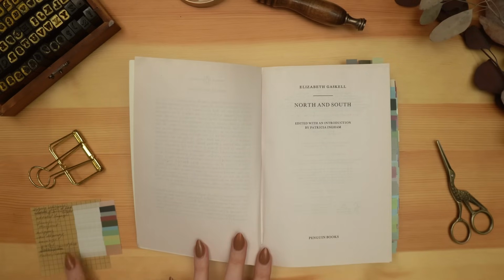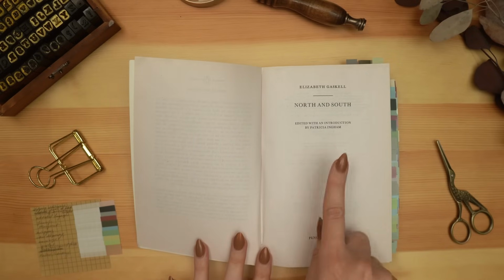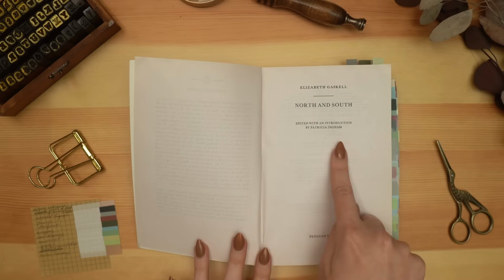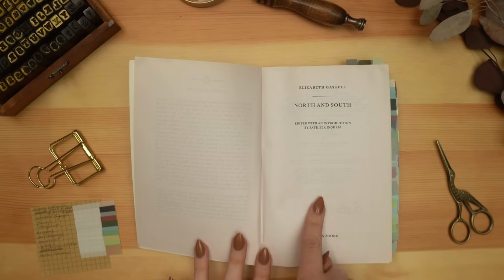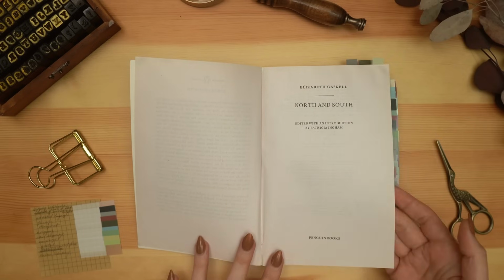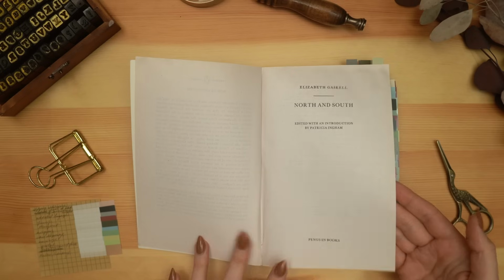I will eventually transfer this from the sticky note to the inner page here. I'll just write out each category with the tab next to it, so it's more permanent, but that's something I do at a later date, usually.